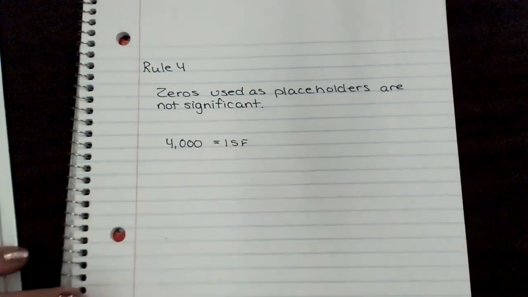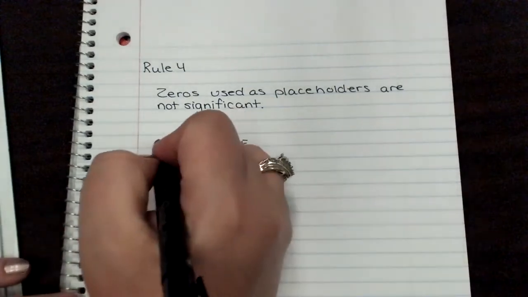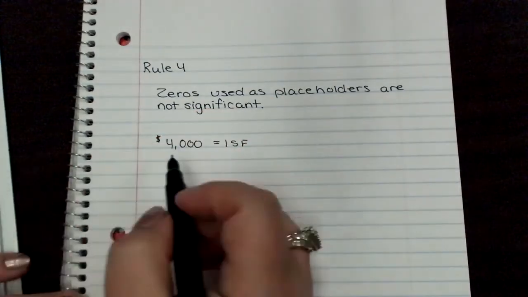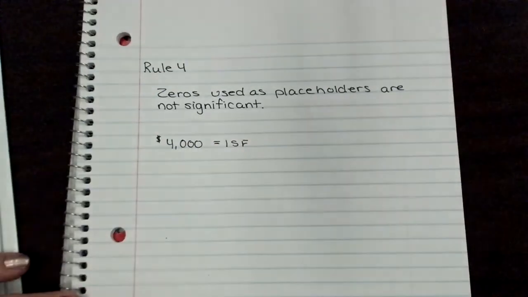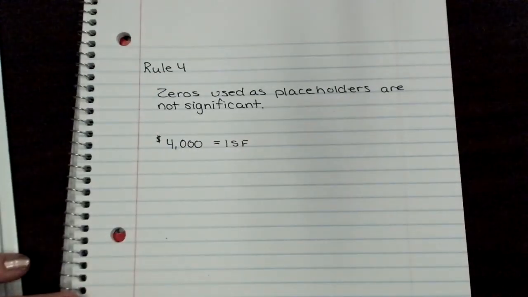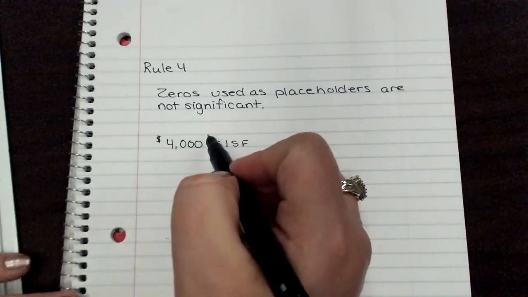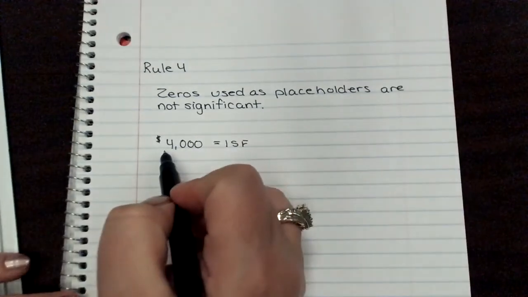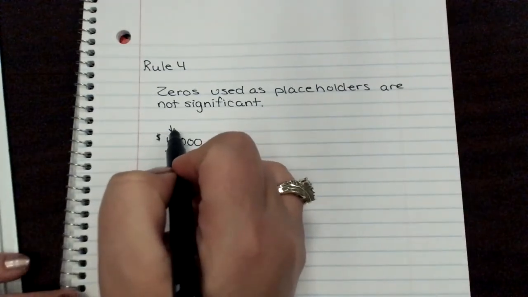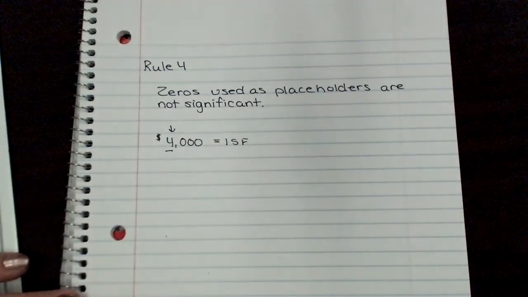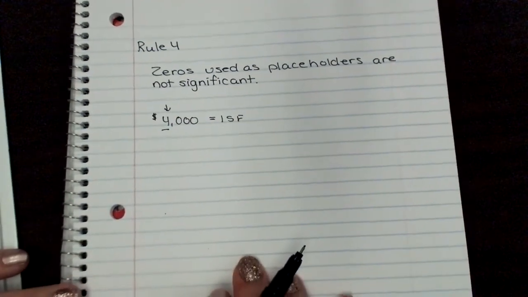Now those zeros are important. If I was expecting a check for $4,000 and one came that said 4 instead, I'm gonna be pretty mad at you. So when we say they're placeholders, it's important that we have them to put this 4 in the thousands place, but they are not considered significant to the math problem.